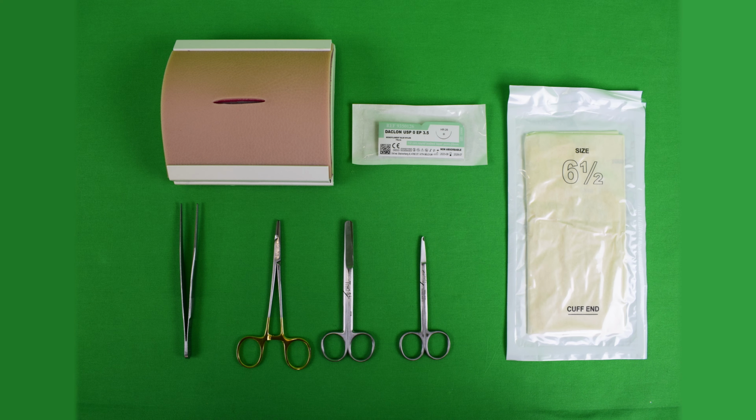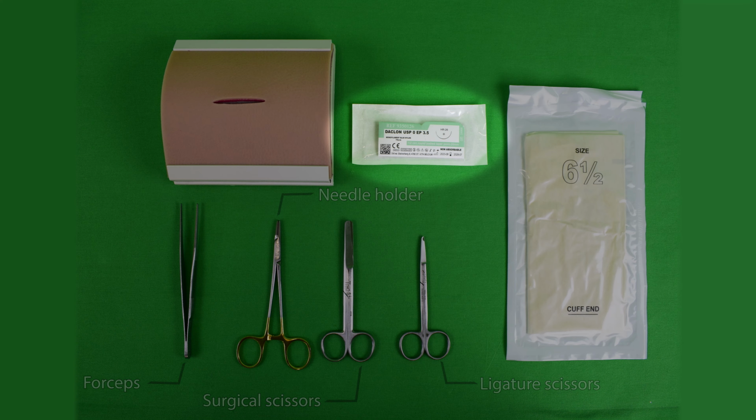Needed for this skills lab exercise are a suture pad, a needle with attached suture thread, gloves, a pair of anatomical forceps, a needle holder, a pair of surgical scissors, as well as a pair of ligature scissors. The required needle is an atraumatic suture needle without an eyelet. Instead, the thread is connected to the needle directly. This creates a smooth perforation of the skin during suturing, which is gentler on the surrounding tissue. Therefore, an atraumatic suture needle is better suited for fine, delicate tissue such as internal organs, blood vessels, or skin.